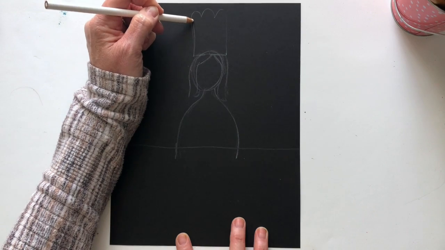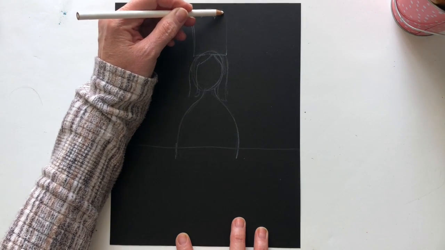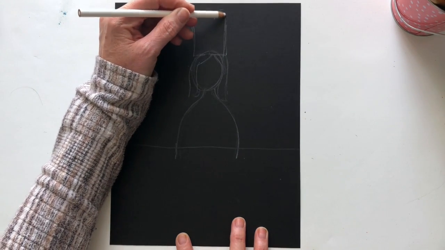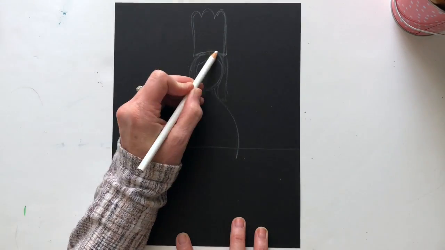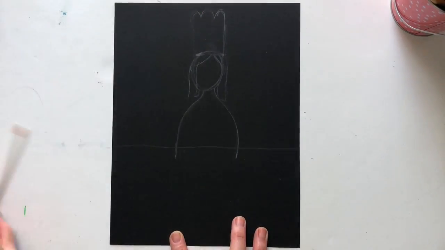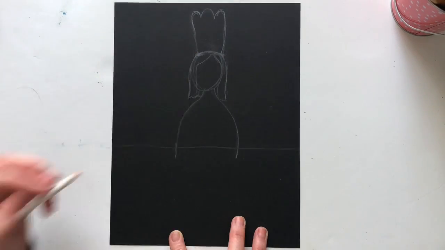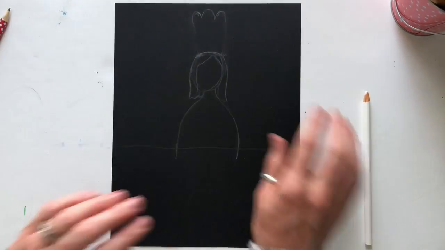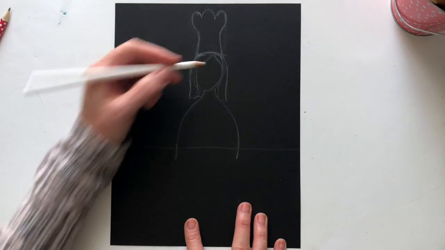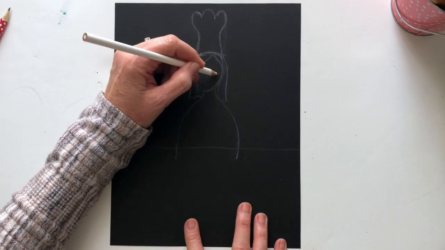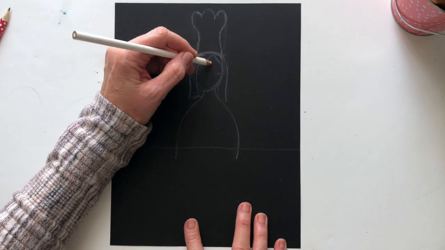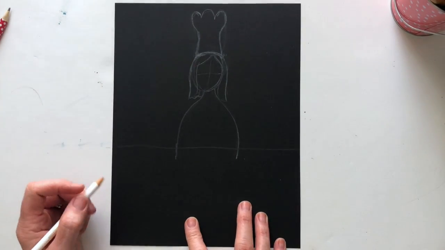That might be a little too big. We'll see. Like I said, I can erase this later on. And then figure out where your eyes and your nose and all that stuff needs to go, and you can draw that.